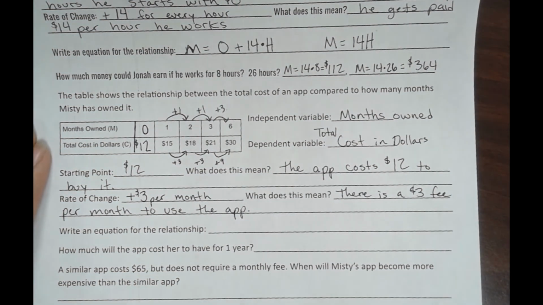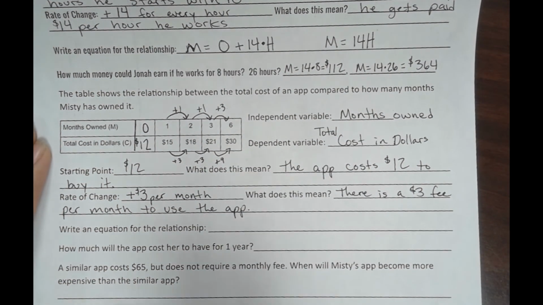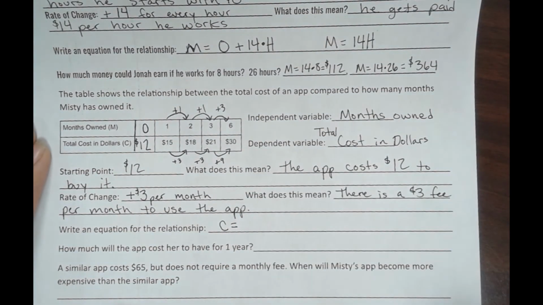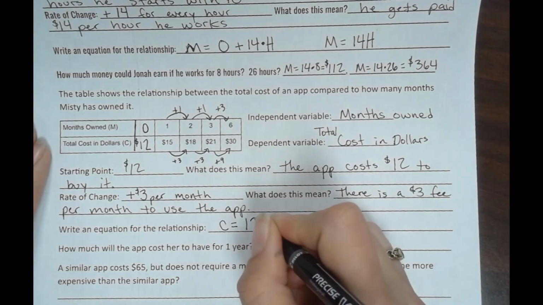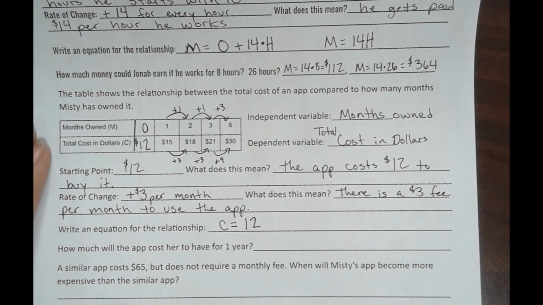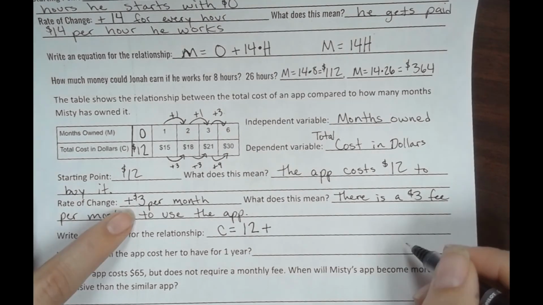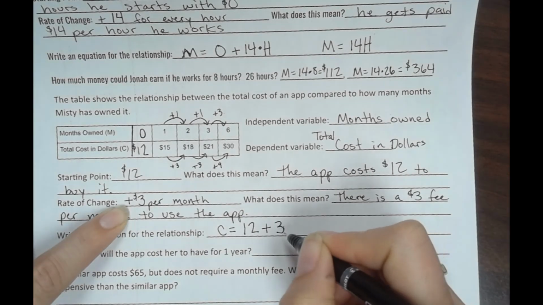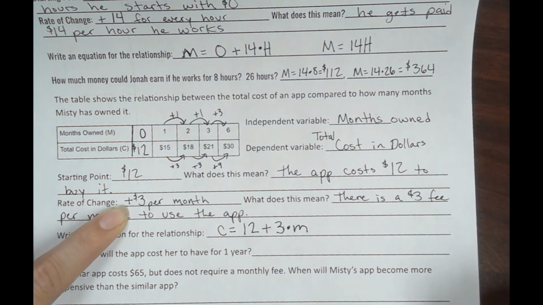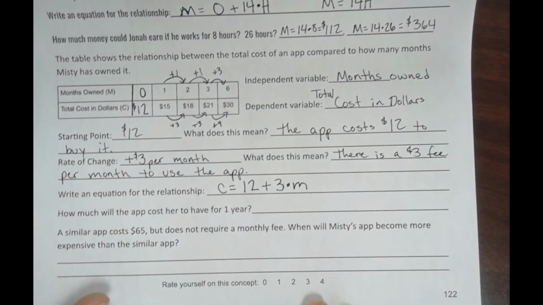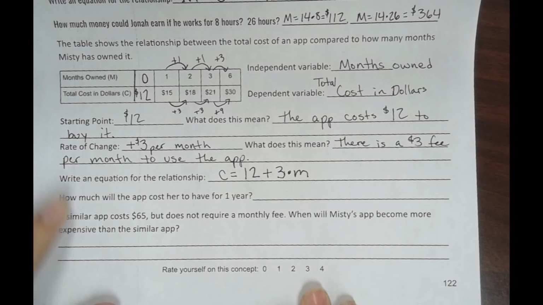So write an equation for this relationship. Output equals cost can be found by doing what? Where does our cost start? Well, just to download the app, it's going to cost $12. So there's a starting point. Now, it doesn't just cost $12. After that, they add, because it's going up, how much per month? Adding $3 for every month she owns it. There's your equation.